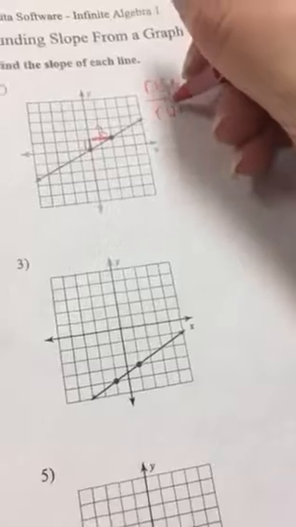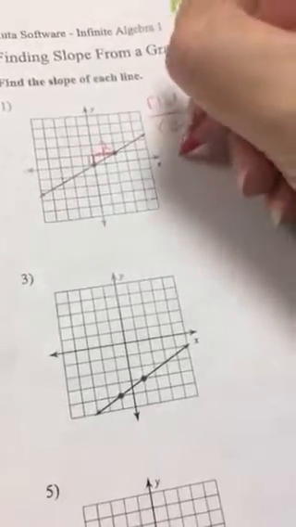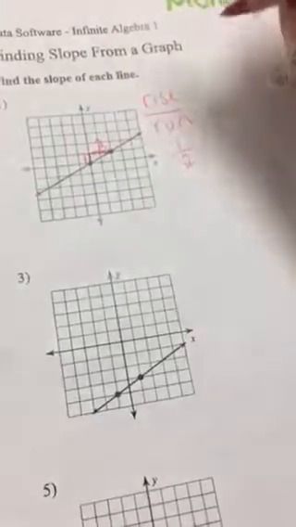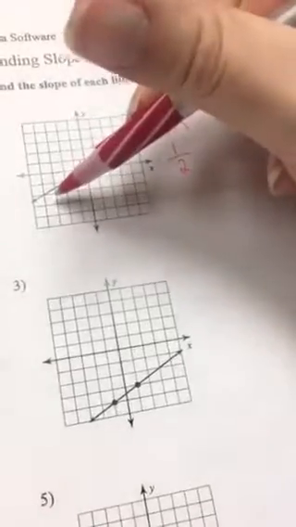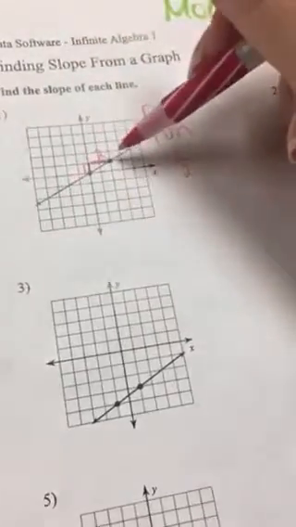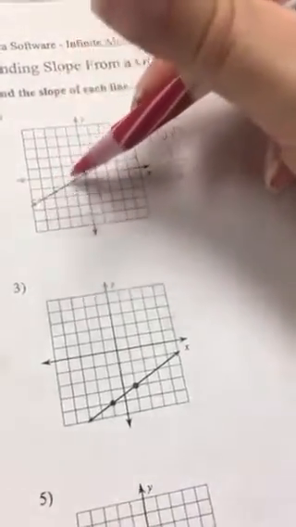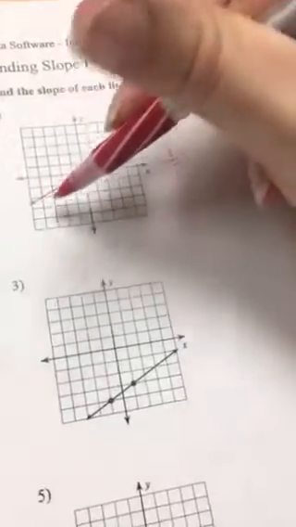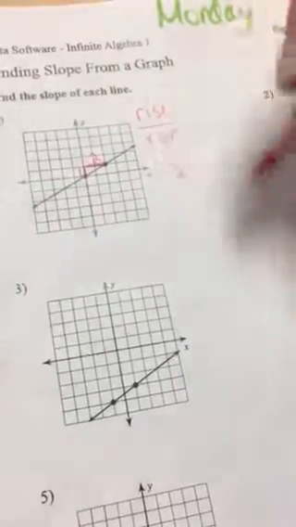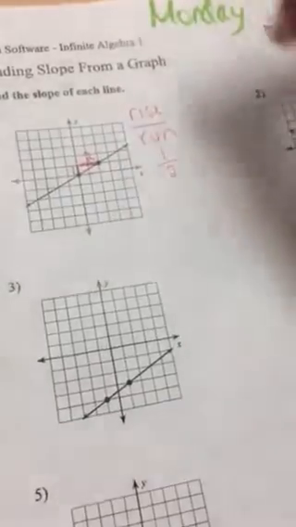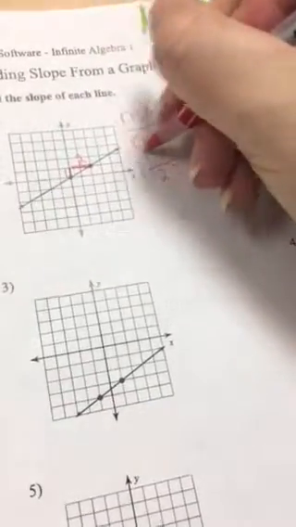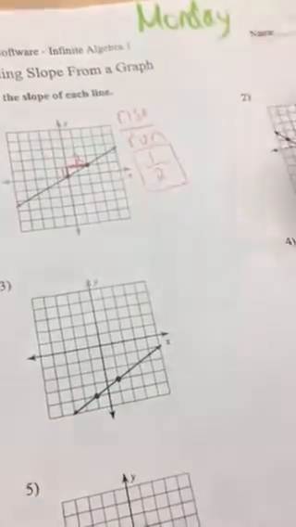Since it's rise over run, I would write 1 over 2. It's important to not forget the sign. Since this is increasing, meaning the line's going up, my slope is positive. So I am done like this.